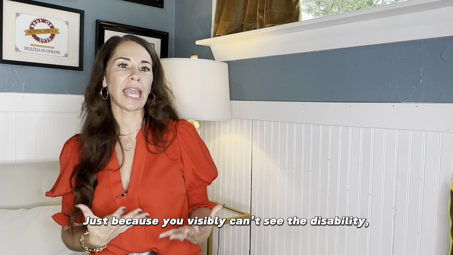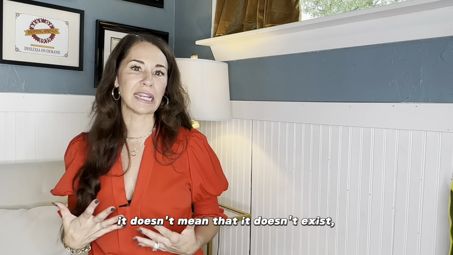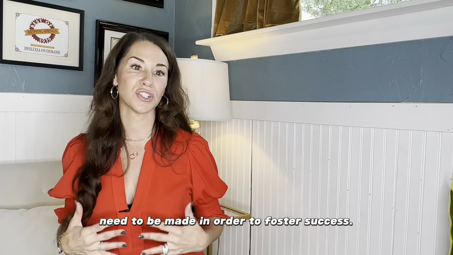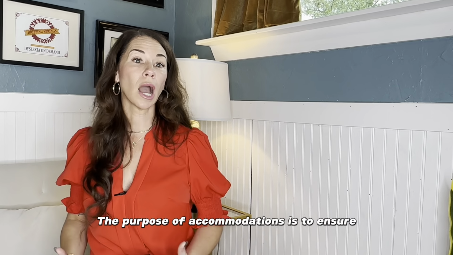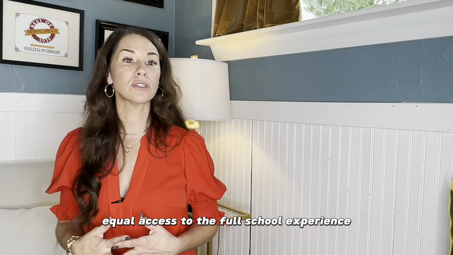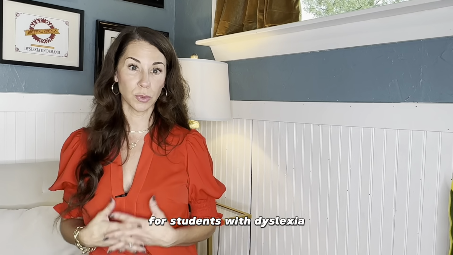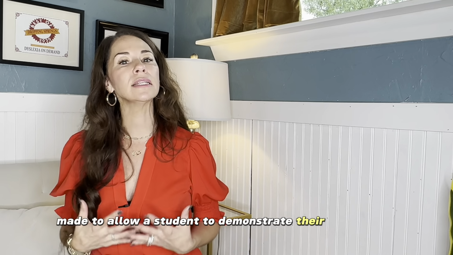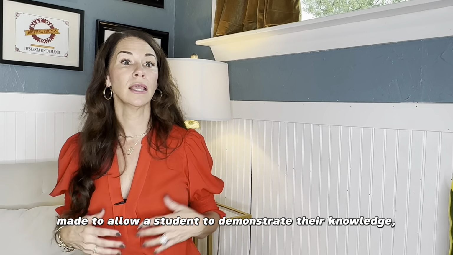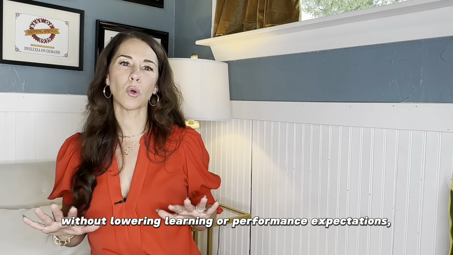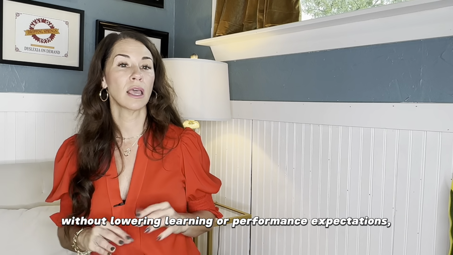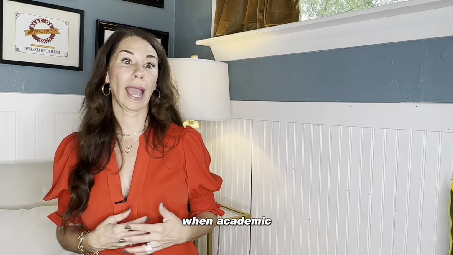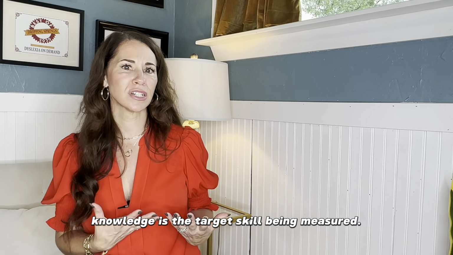Just because you visibly can't see the disability, it doesn't mean that it doesn't exist and that changes to the environment need to be made in order to foster success. The purpose of accommodations is to ensure equal access to the full school experience for students with dyslexia or other learning disabilities. Accommodations are adjustments made to allow a student to demonstrate their knowledge, skills, and abilities without lowering learning or performance expectations and without changing what is being measured, such as providing text and audio format when academic knowledge is the target skill being measured.